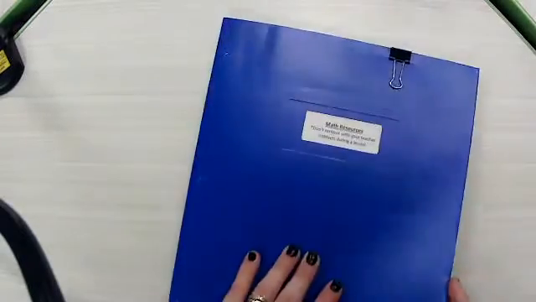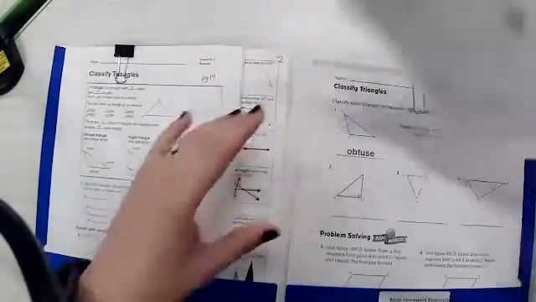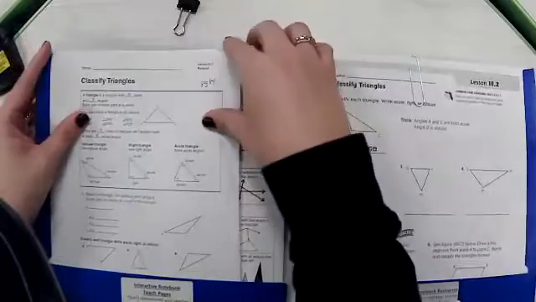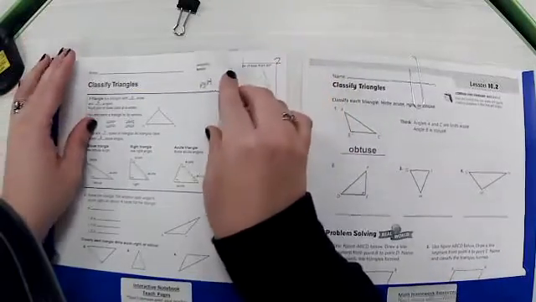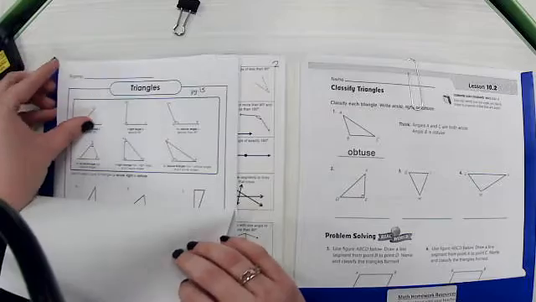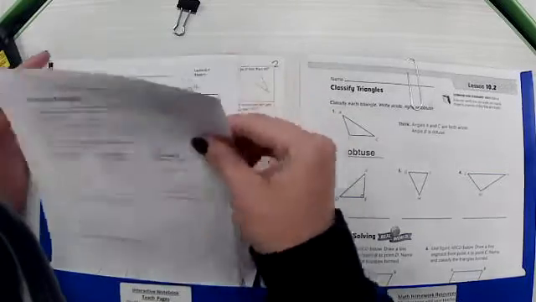And we are going to go in our blue folder first. So go ahead and open it up. Today we are going to be working on our classified triangles lesson. So if you will, go ahead and take out from your left teach pages the page that says number 14 and the page that says number 15. We're going to use 2 pages today in our notebook.